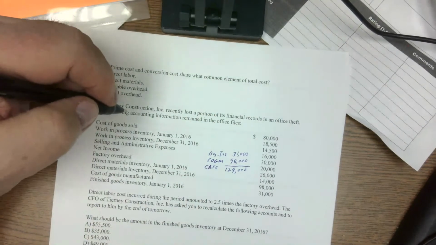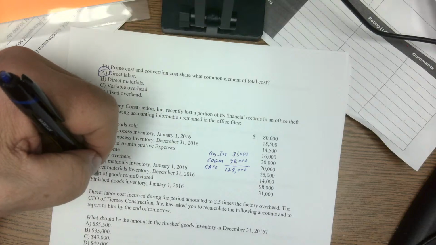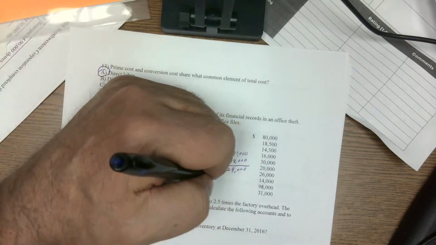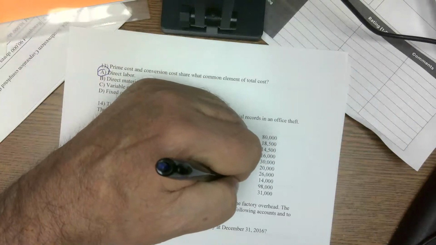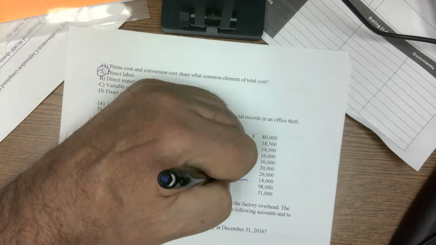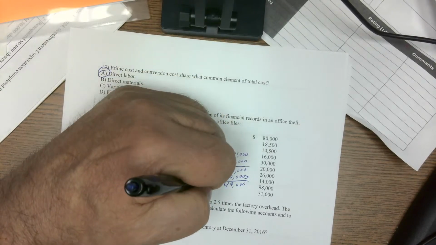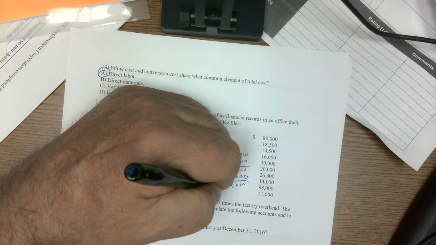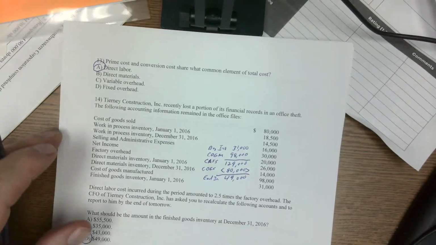Then our ending inventory, we don't know that, but we do know cost of goods sold, and that's 80,000. So we subtract that and we get 49,000 as the ending inventory. And so D on that one.